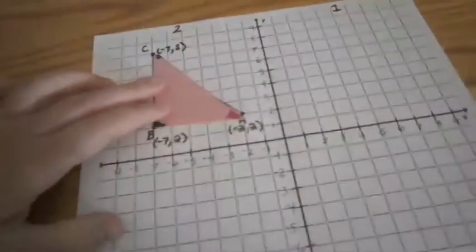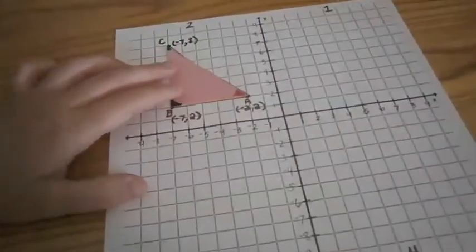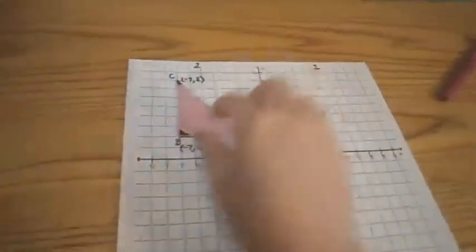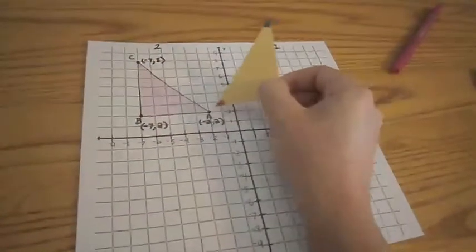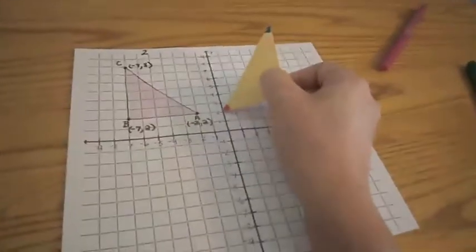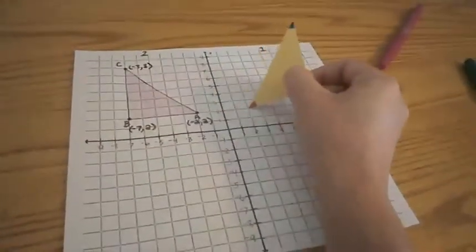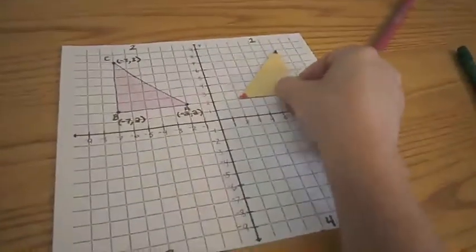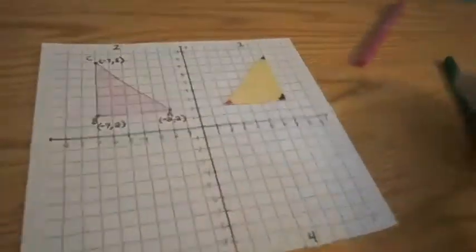Okay, so now we're going to put our shape down on the pink shape on the enlarged coordinate plane, and now we are going to reflect it. We're going to use our manipulative to reflect it across. Now we want to make sure that we keep it equidistant from the mirror line, which is the y-axis, so 2 points away. So 1, 2, place it right there on the yellow side, and now we will be able to plot our points.